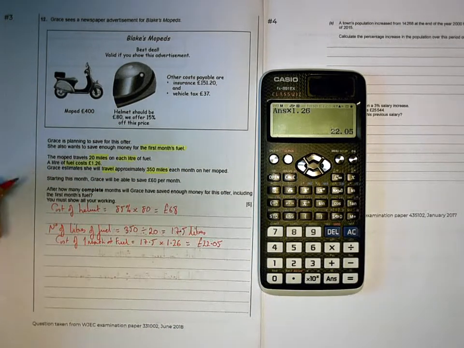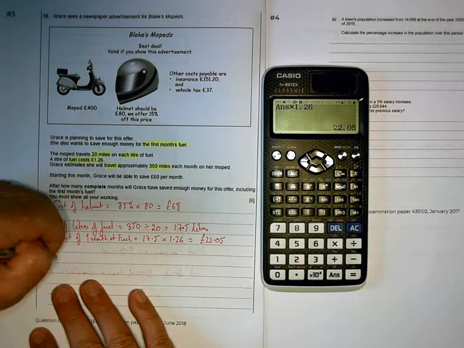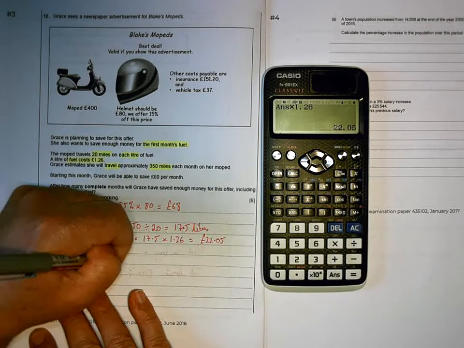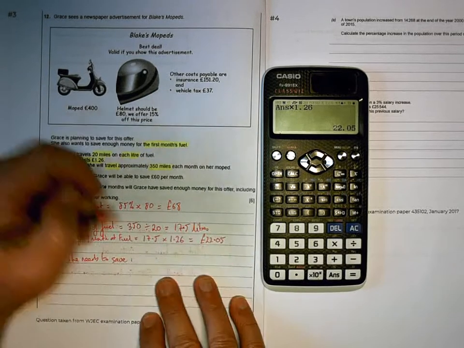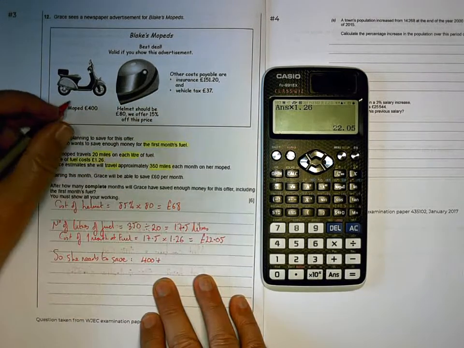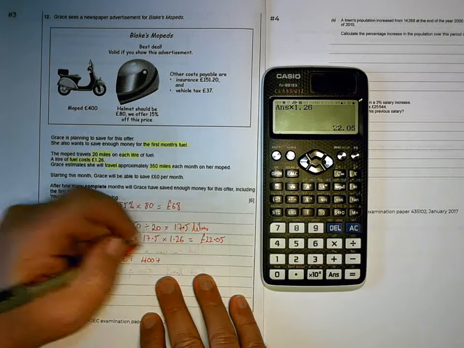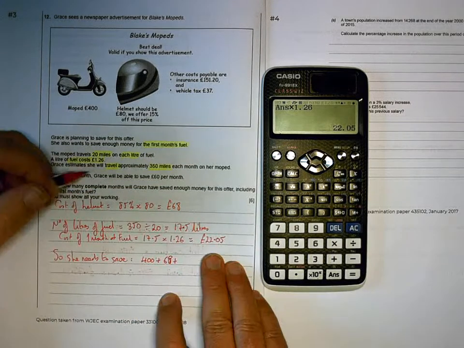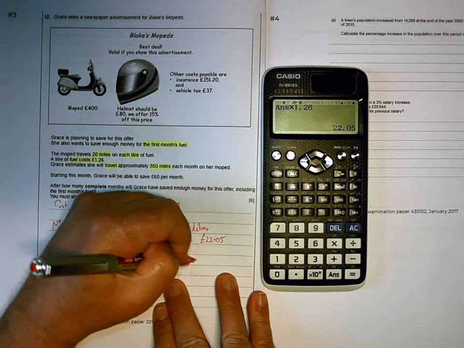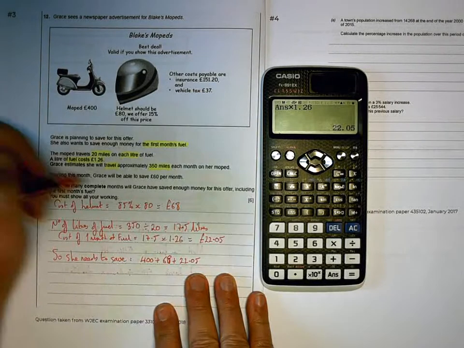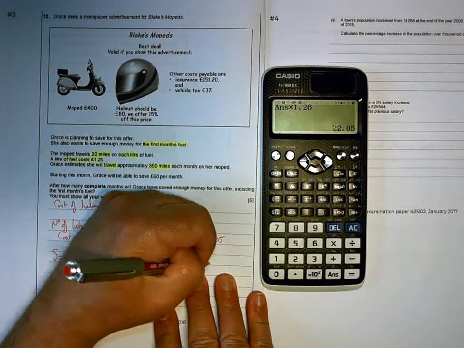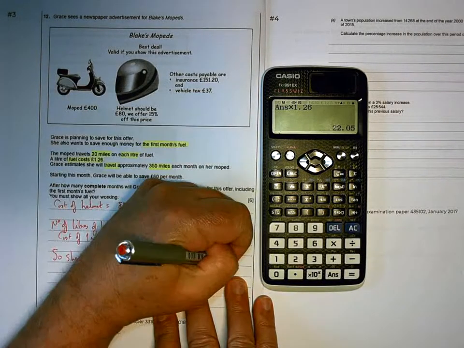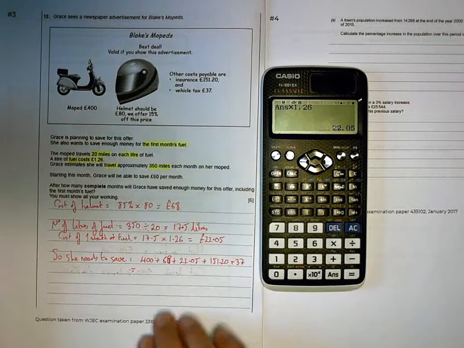So the total cost that she needs to save will be the 400 plus the helmet, which is 68, plus the fuel, which is £22.05, plus the insurance, which is £151.20, plus the tax, which is 37.